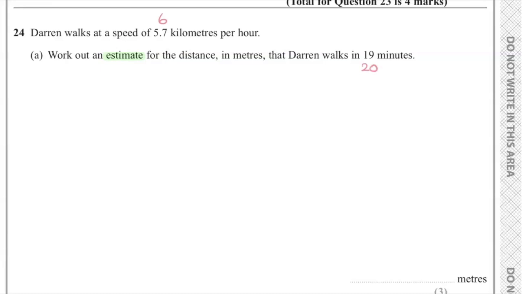If he's walking 6 kilometers in 1 hour, so that's what we're being told, and we need to give the distance in meters, then we're going to need to change this. Timesing through by 1,000 will give us our meters. So it's 6,000 meters in an hour. But I'm going to represent my hour now in minutes as 60 minutes because, again, they want us to work out what they're going to do in 20 minutes.